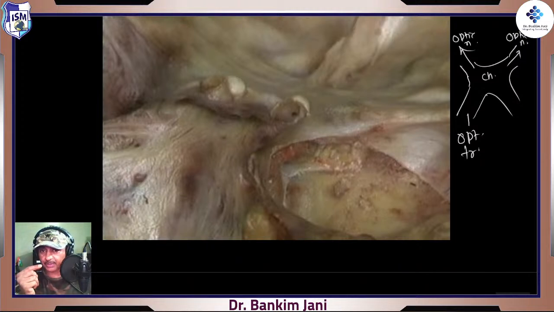Just below the optic nerve, there was the internal carotid artery, and that was the reason that in one of our sessions we lifted the optic chiasma and found that yes, the internal carotid artery was over here. Now this is where actually it is. This one is the internal carotid artery.